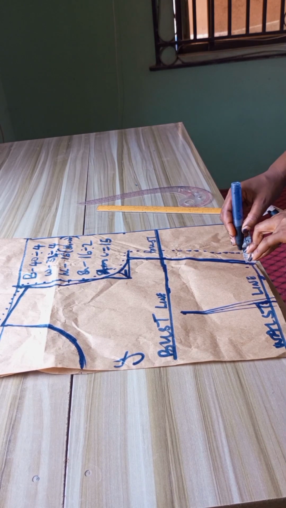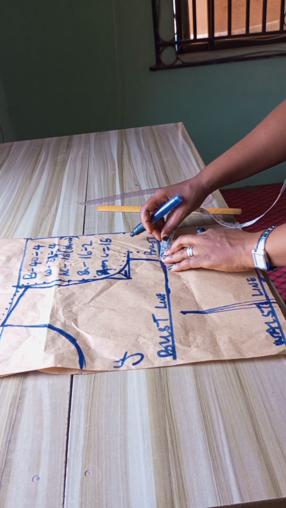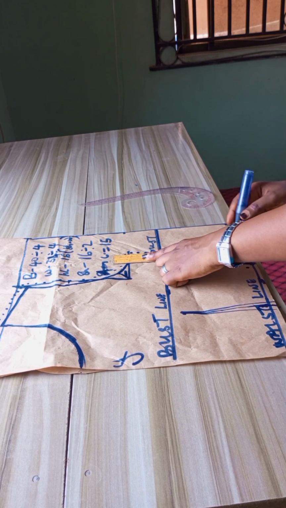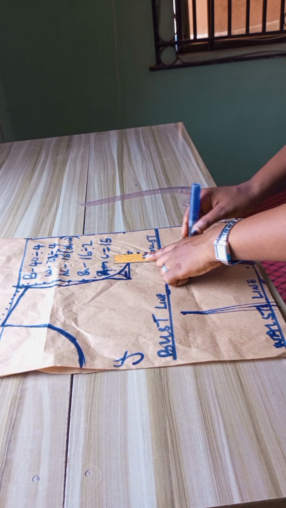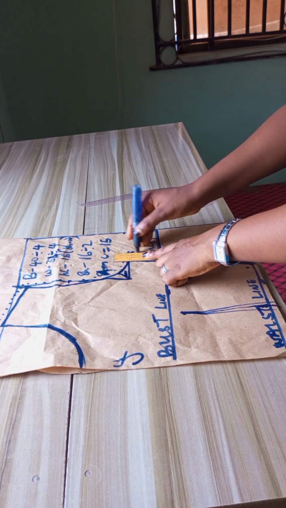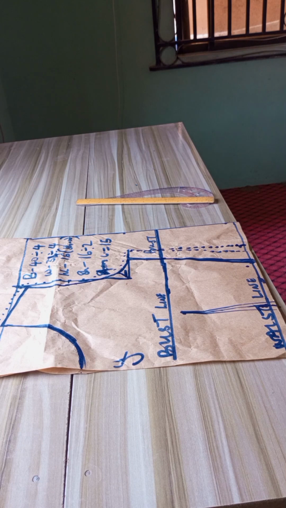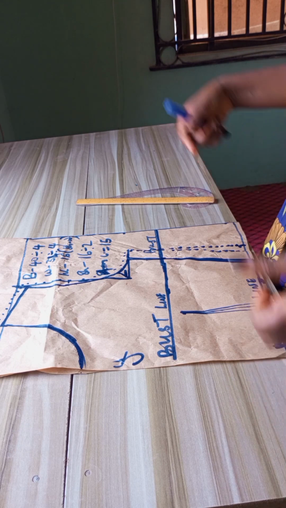So it will be like this, 2 inches here, 1 inch. So if I want to make my line, my blue line right now, it will be like this. So I hope you are getting me now. The reason why we have 2 inches here is that we are going to take in our dart.